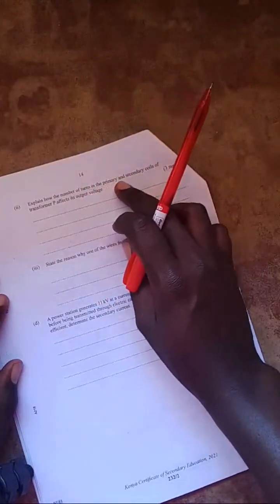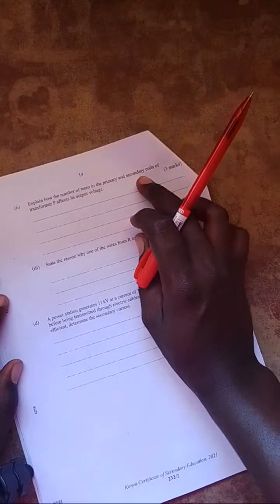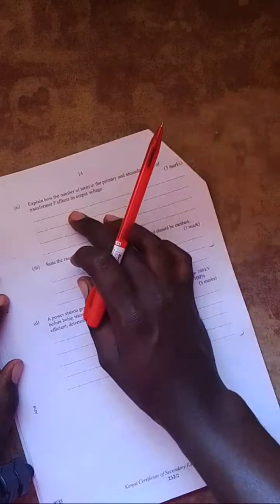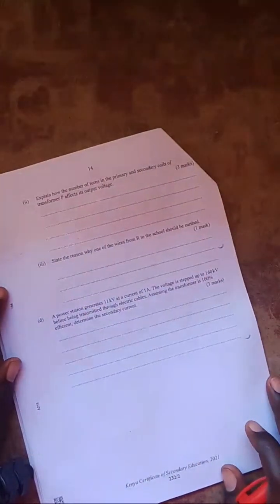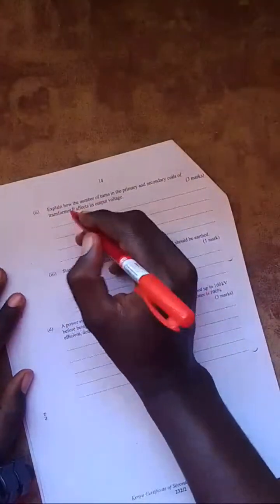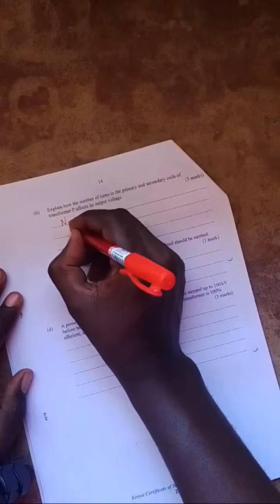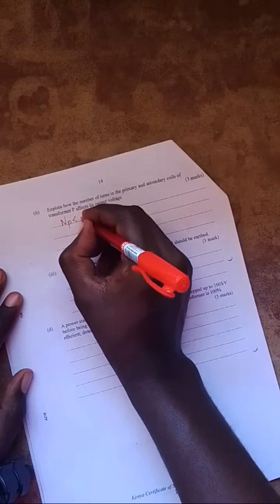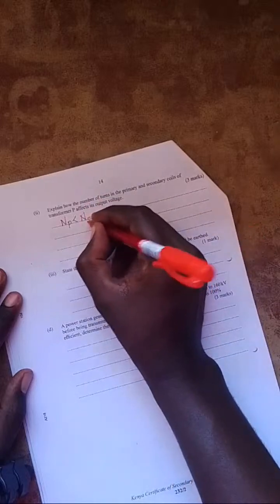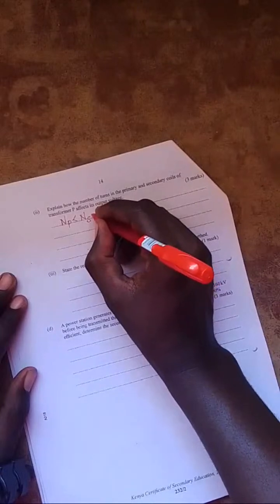Then explain how the number of turns in the primary and secondary coils of the transformer affects its output voltage. Remember, for a step up, the number of turns in the primary are less than the number of turns in the secondary. But we expect the voltage in the secondary to be more, that it has been stepped up. Therefore, what is the purpose of this one?